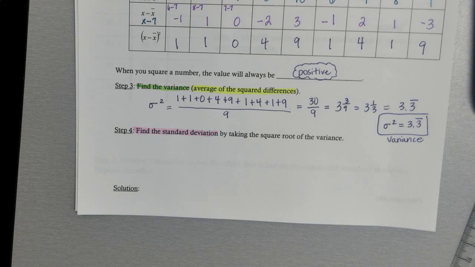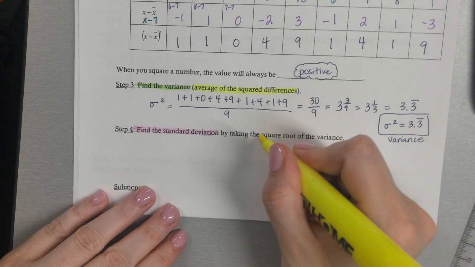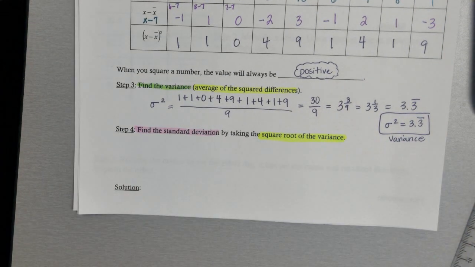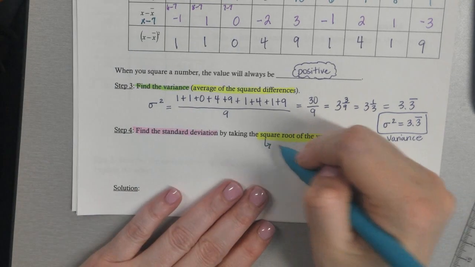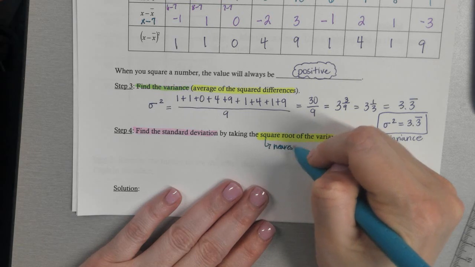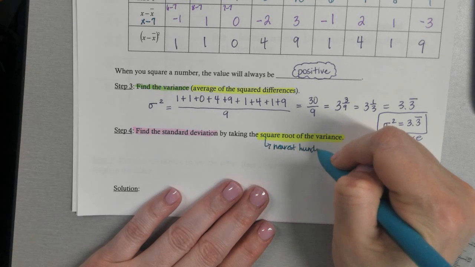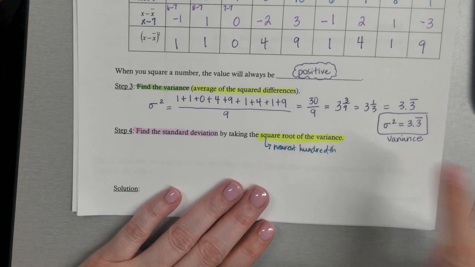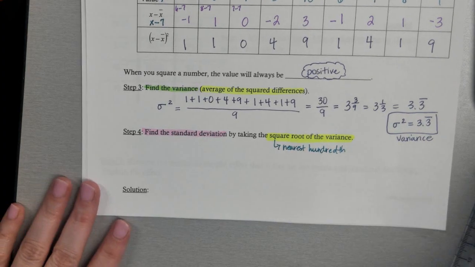Now when you do this, do not round until the very end. Then we're going to round to the nearest hundredth. When I say not until the very end, I mean don't take the square root of 3.3.